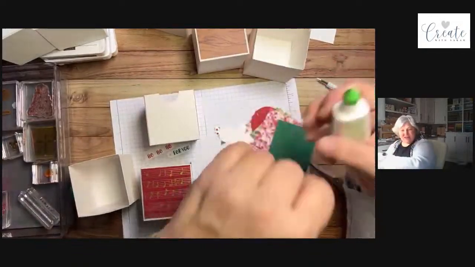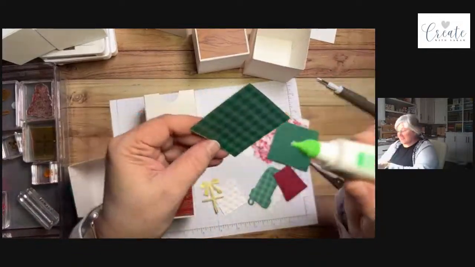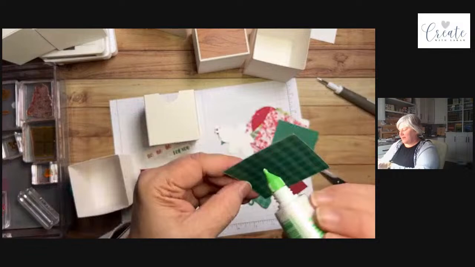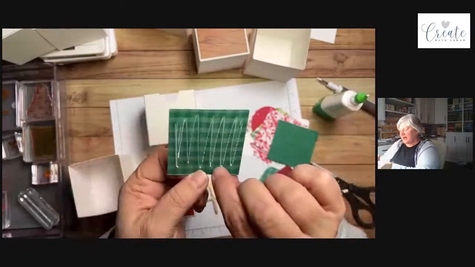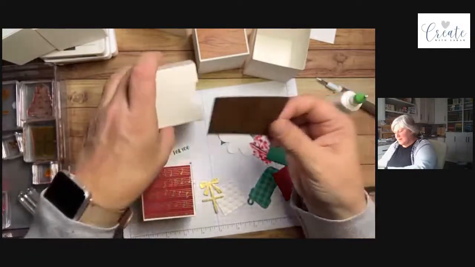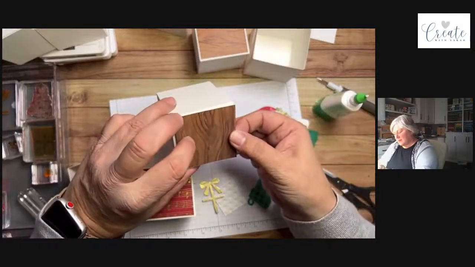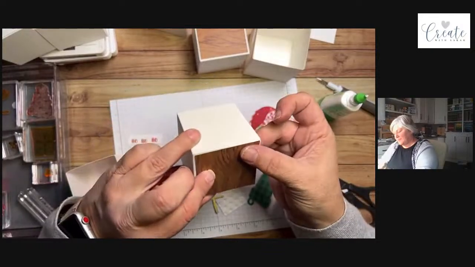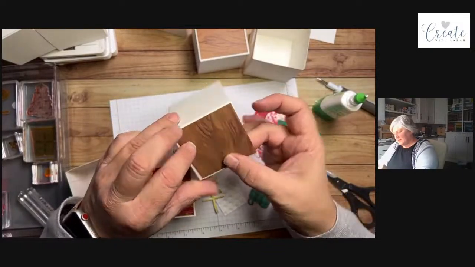Thank you for sharing, Linda. Sandy, you'd like to see the shadow box. I would be happy to do the shadow box. I think they're so fun to make. And I would be happy to do that.